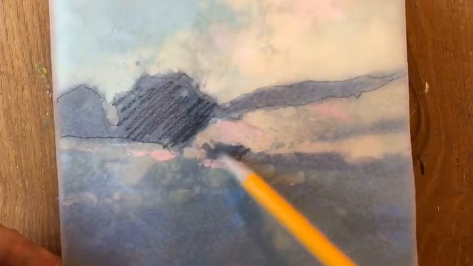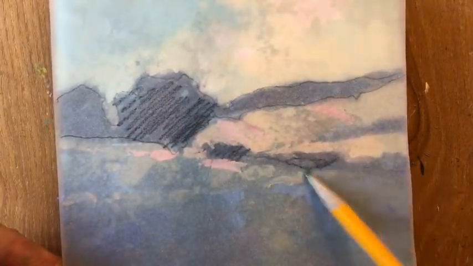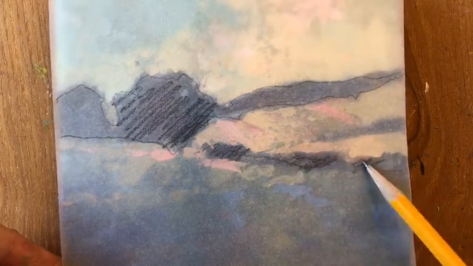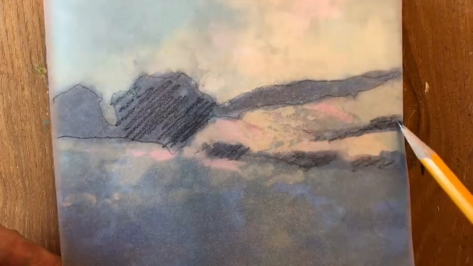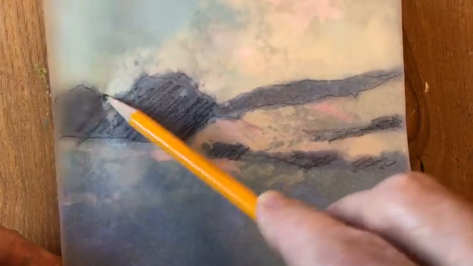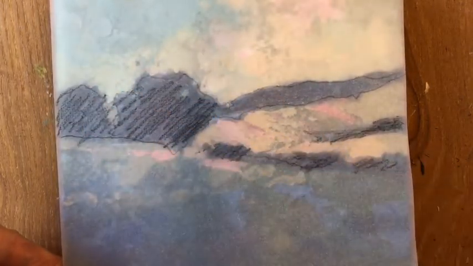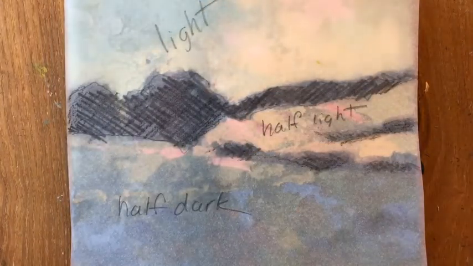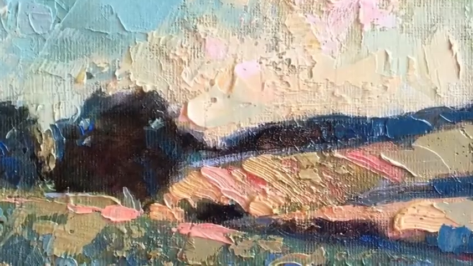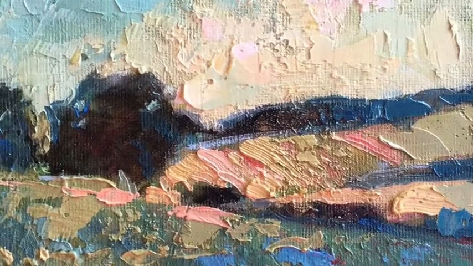When I look at this simplified value plan, the sky shape looks interesting to me. I think that's okay. And I also think the dark shapes are fairly interesting. The middle values are grouped together so things aren't too choppy. The main problem that I see is that I need more of a transition between the darks and the sky.